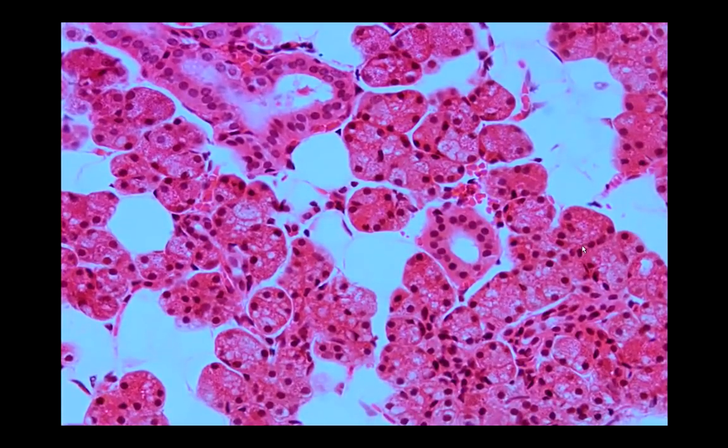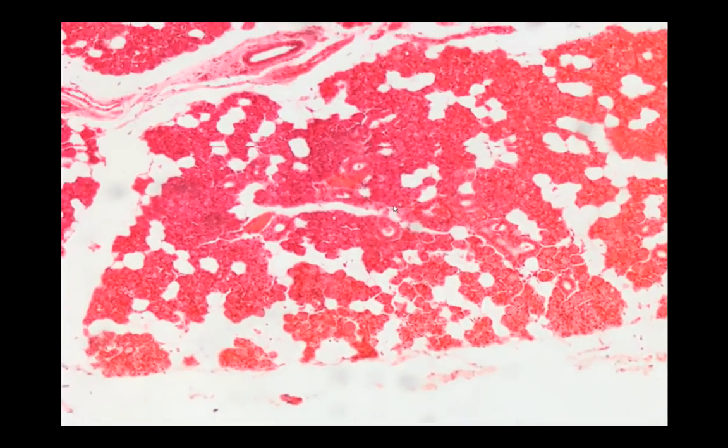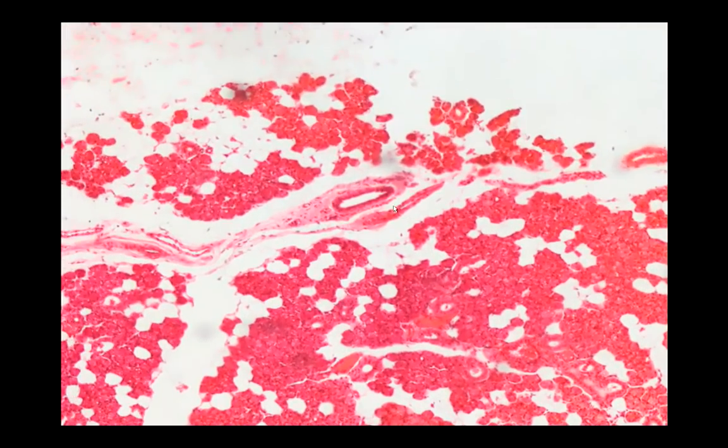The intralobular ducts would then go into the interlobular duct. So the smallest would be the intercalated, followed by the intralobular, and the last will be the interlobular.